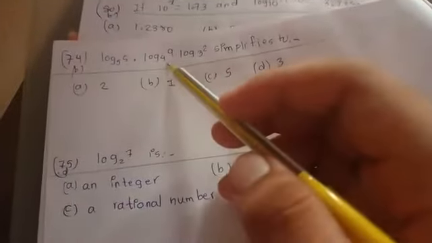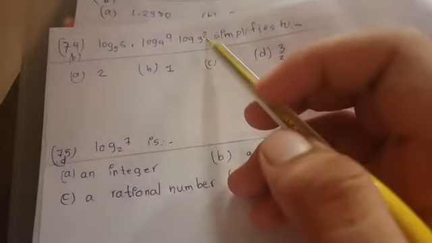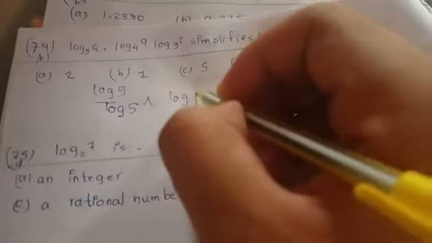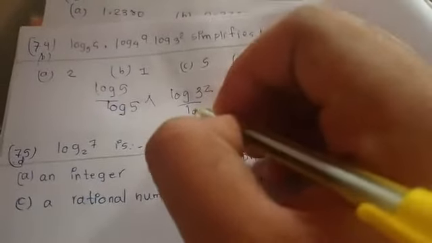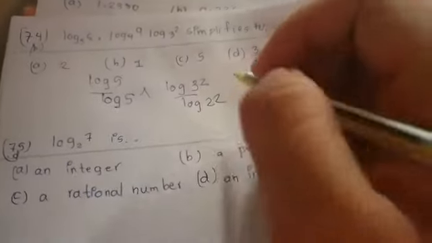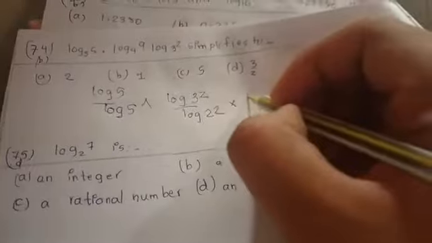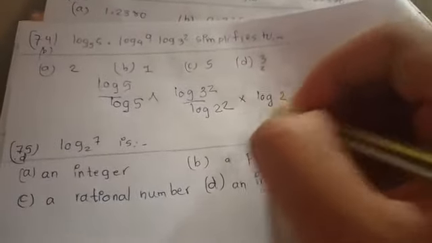Next question: log of 5 to the base 5 into log of 9 to the base 4 into log of 2 to the base 3, simplify this. Using the change of base property, we can write this as log 5 upon log 5 into log 3 square upon log 2 square, since 9 and 4 can be written as 3 square and 2 square, and log 2 upon log 3.